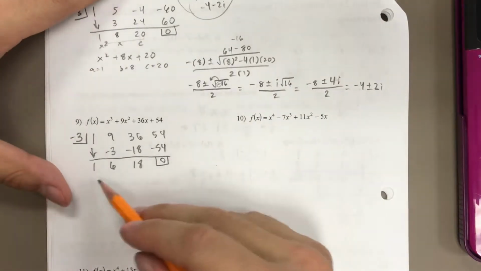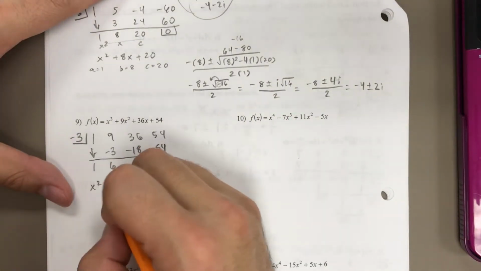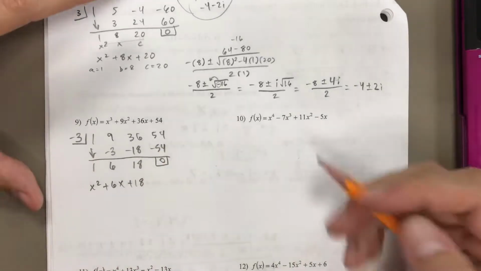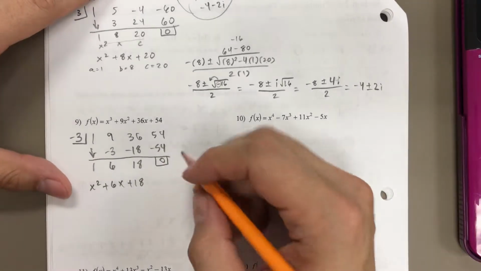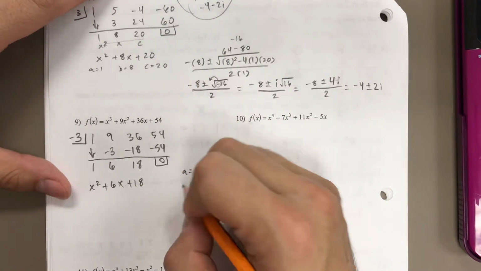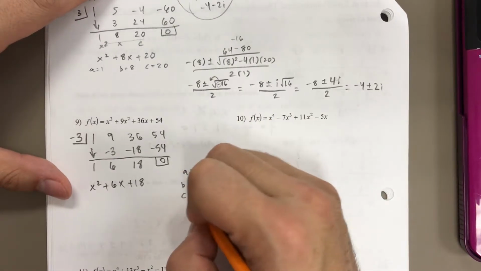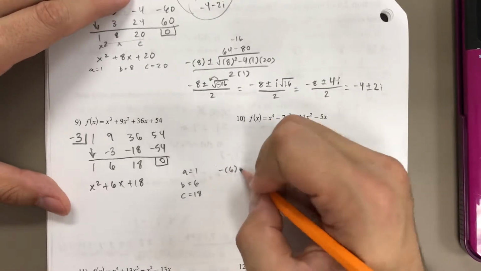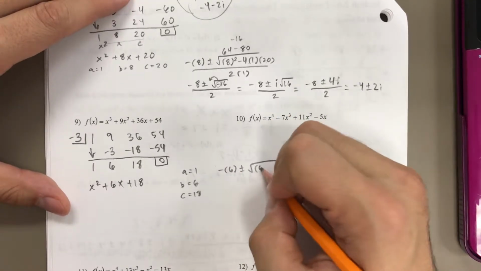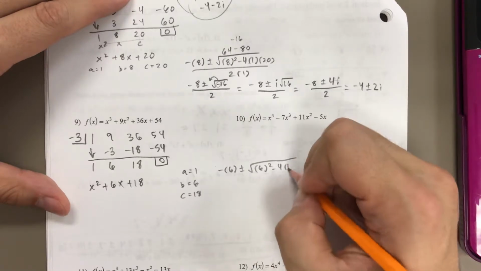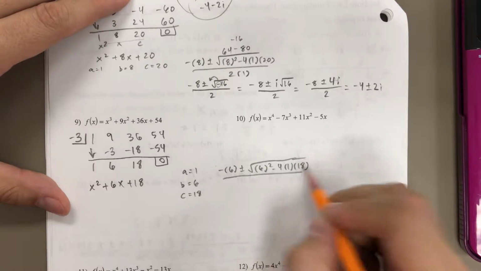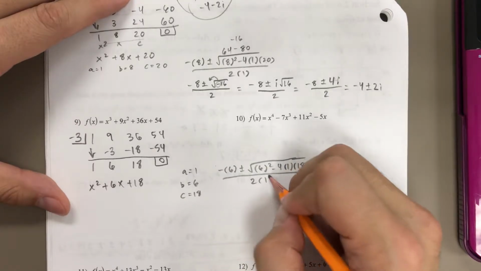So that gives us a quadratic that's x squared plus 6x plus 18. This doesn't factor, so again, we're going to have to use the quadratic formula. So a equals 1, b is equal to 6, c is equal to 18. Plug it into the formula. Negative of 6 plus or minus the square root of 6 squared minus 4 times 1 times 18. That's going to be another imaginary one, I believe. And then we have over 2 times 1.